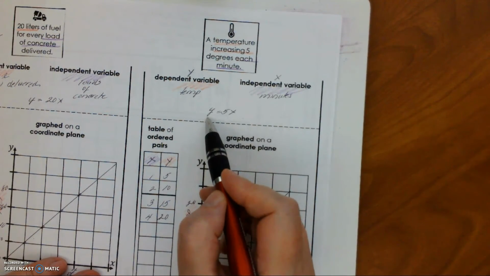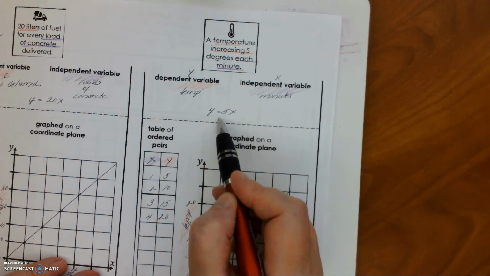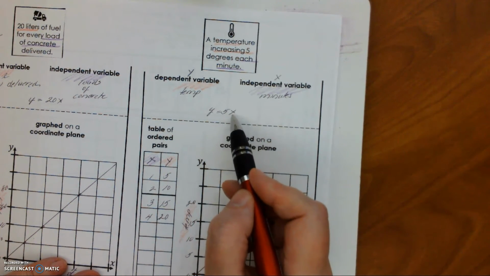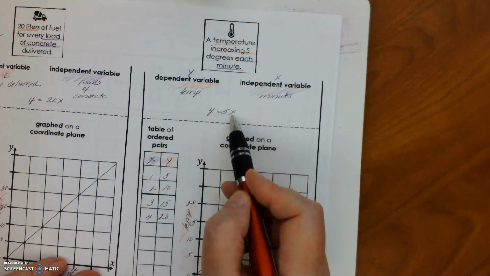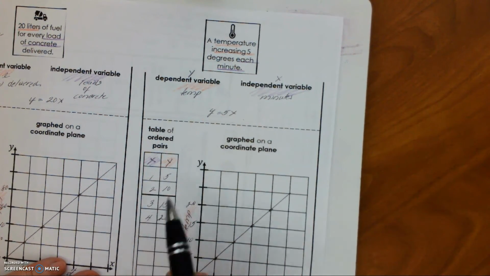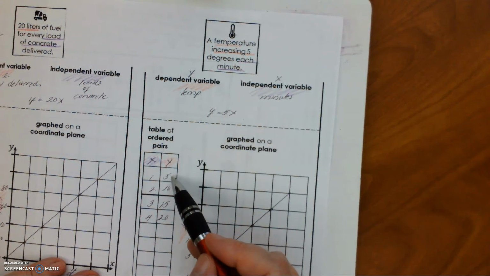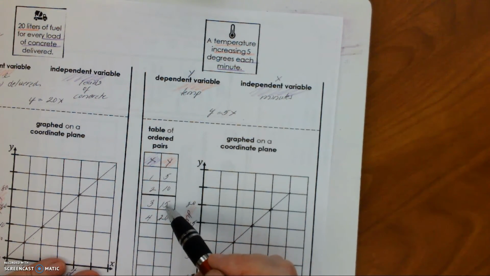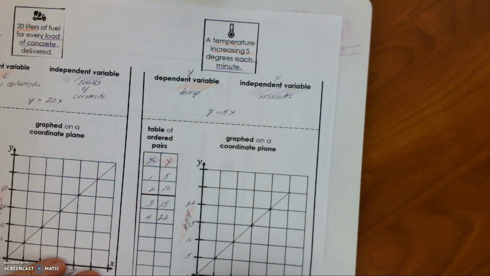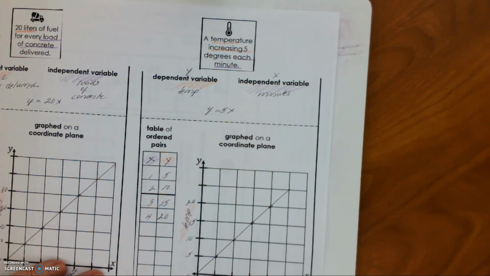So y, the temperature, equals an increase of 5 degrees each minute. So if it was 1 minute, then 2 minutes, then 3 minutes, then 4 minutes, it would go up 5, then 10, then 15, then 20. So 1 for 5, 2 for 10, 3 for 15, 4 for 20, and then you just connect the dots and make a nice straight line.